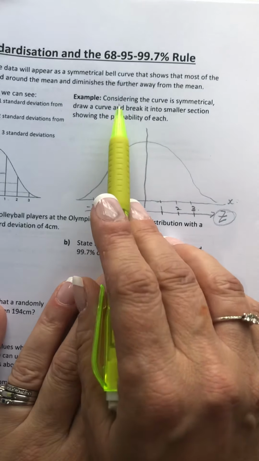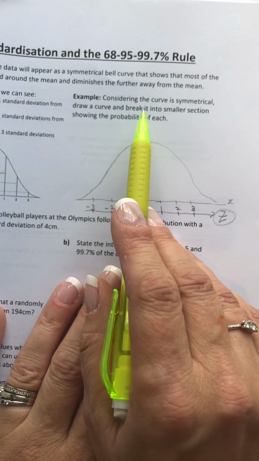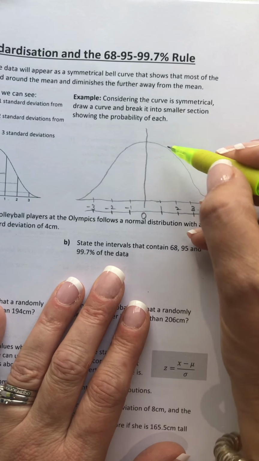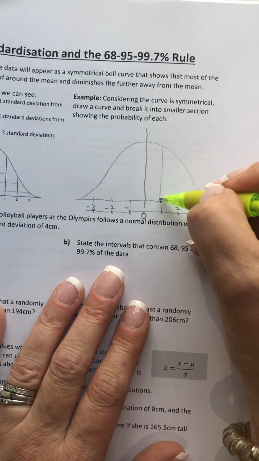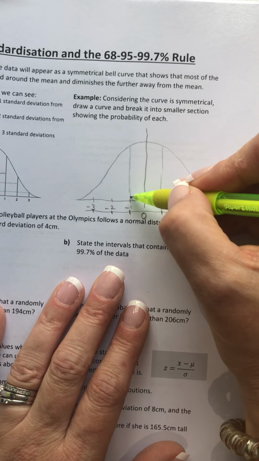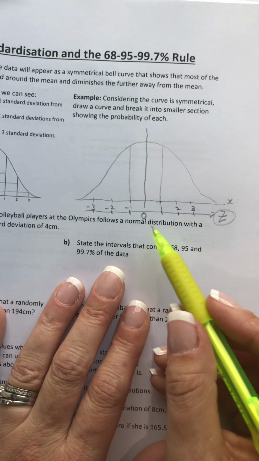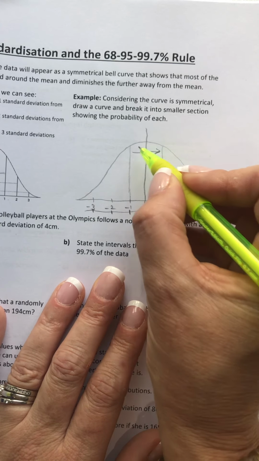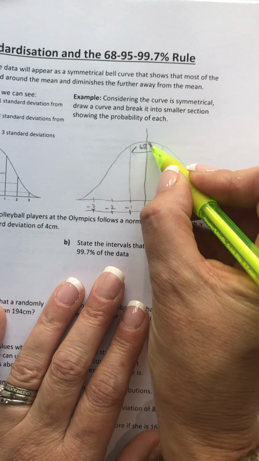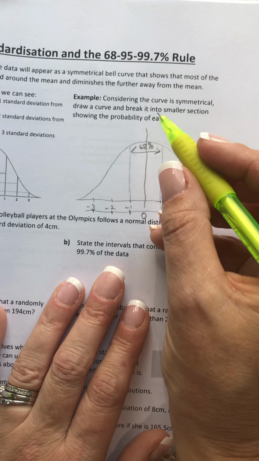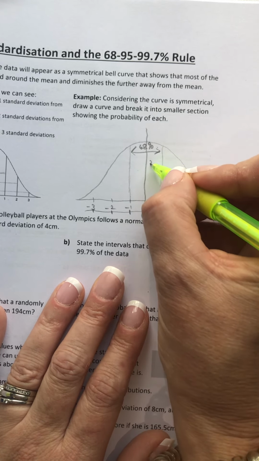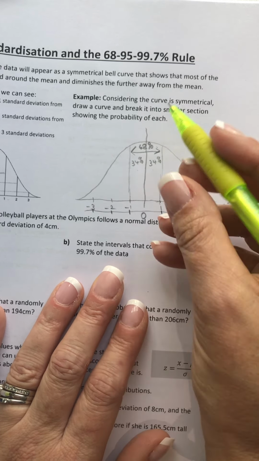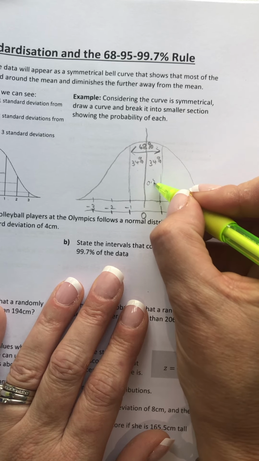All right, so this question says, consider the curve is symmetrical, draw it and break it up into smaller sections to show the probability of each. All right, so we're going to go to this first section here. So 1 standard deviation either side. As we can see from this one, it's 68%. Okay, so that means each one of these is going to be 34%. Or as a probability, it's going to be 0.34.